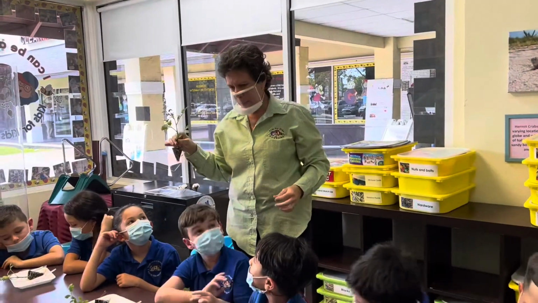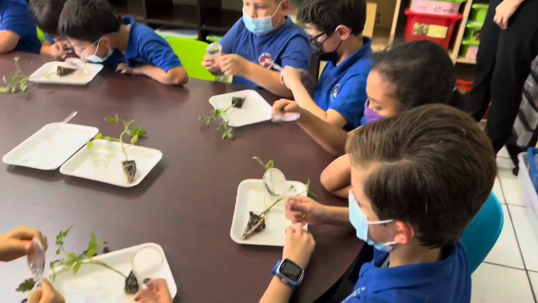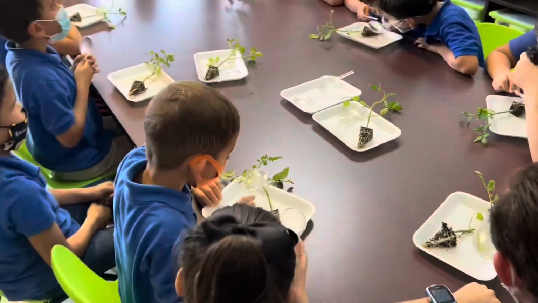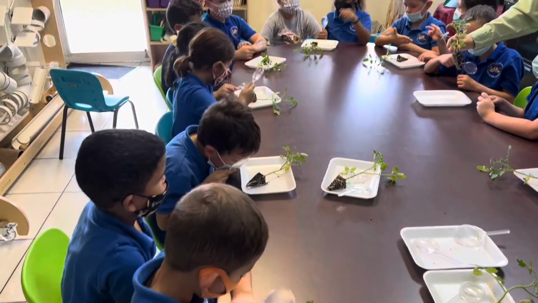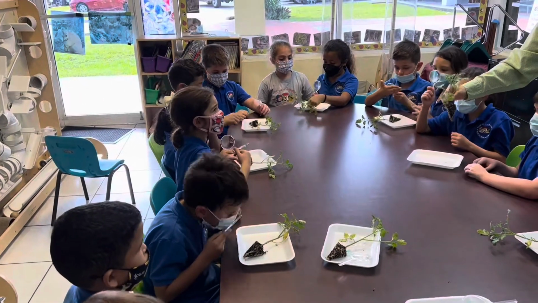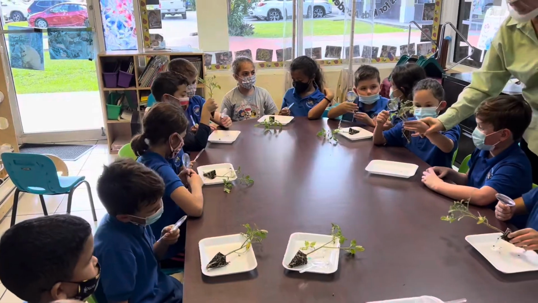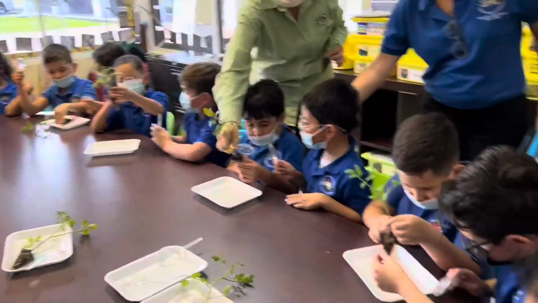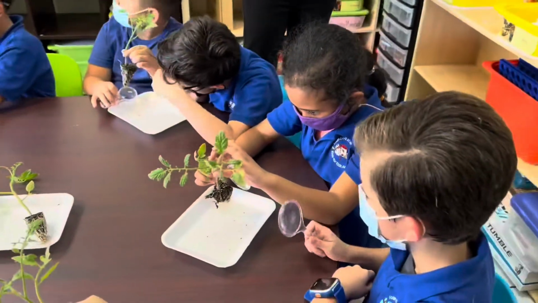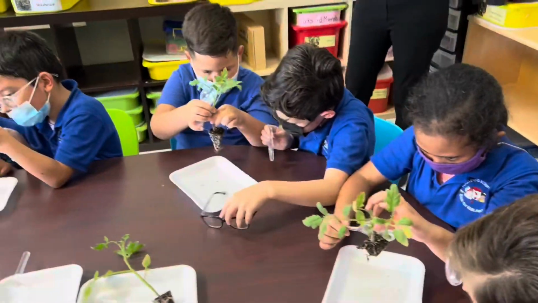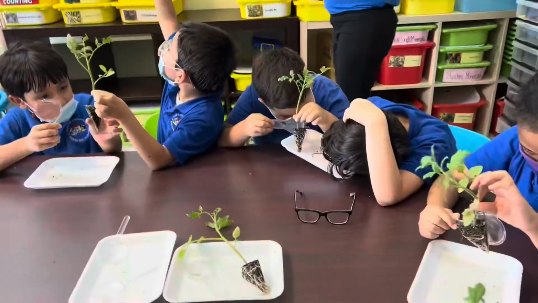Okay, now everybody pick up your hand lens. Sometimes it helps to close one eye. If you're the person on the right, please pick it up and hold it so that you and your partner can look at the root. So hold it from here. Take a look at the root.